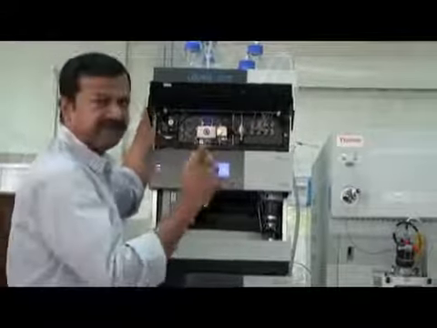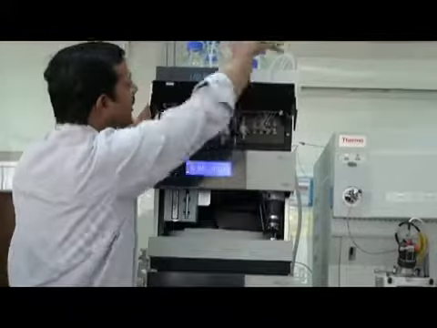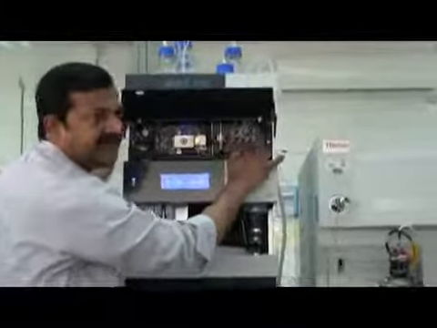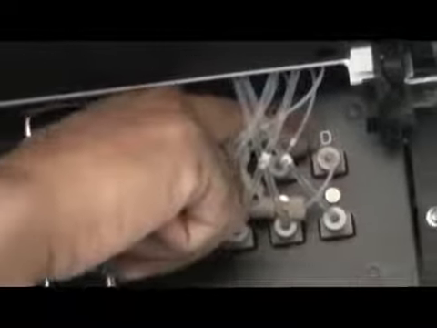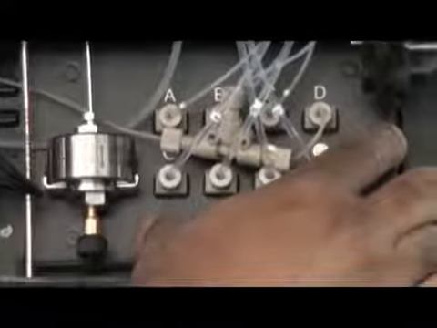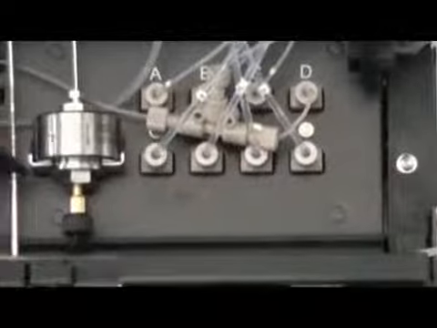Okay, one thing I forgot to explain to you: the lines coming from the bottles come here, A, B, C and D, these big lines. And the outlet is coming from here, A, B, C and D, these lines. So what is here inside? This is called the degasser. What is a degasser?